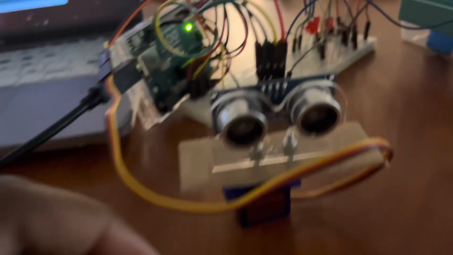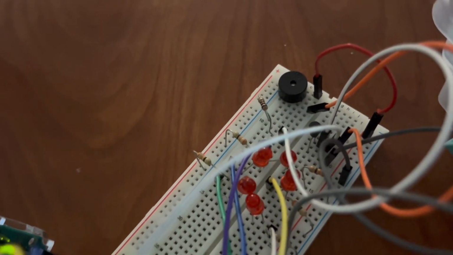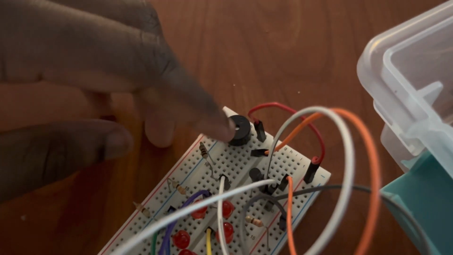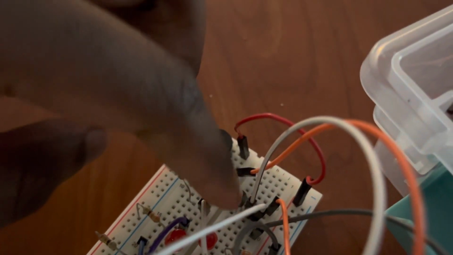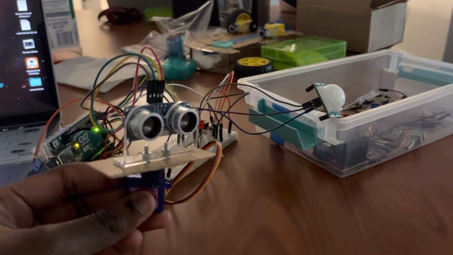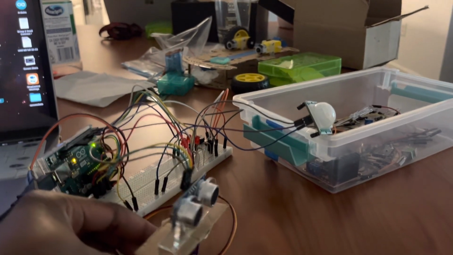And the speaker starts beeping because since it's an active speaker, as soon as it's connected to power, it automatically goes off. So that's what the transistor comes into play for. And I'm gonna upload it. So right now it's just on a swivel, and I'll put it down.